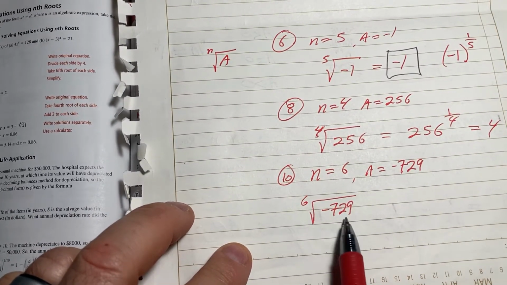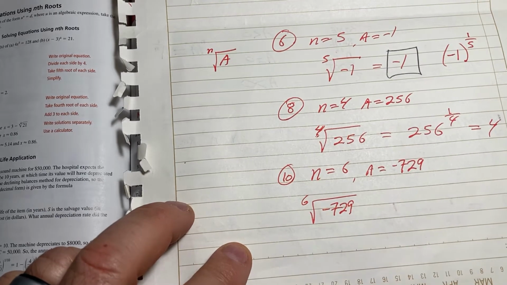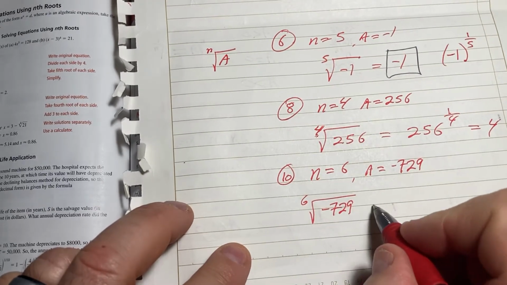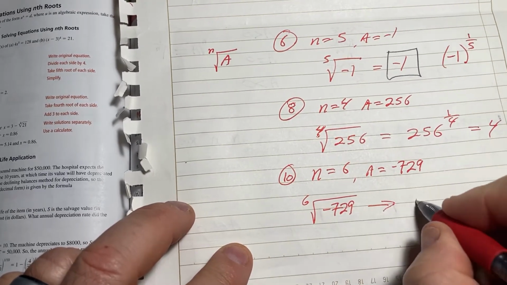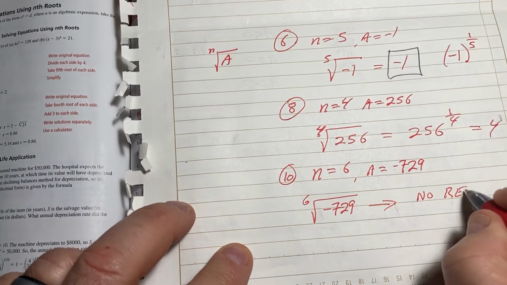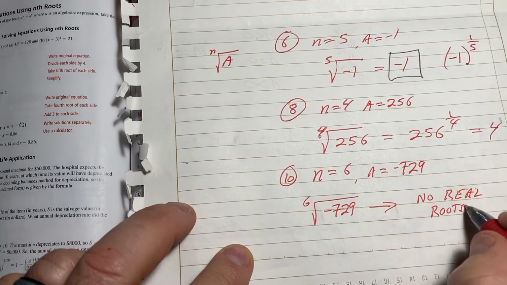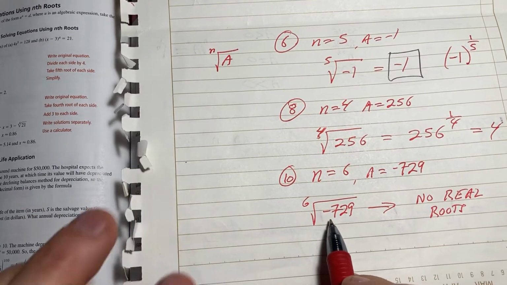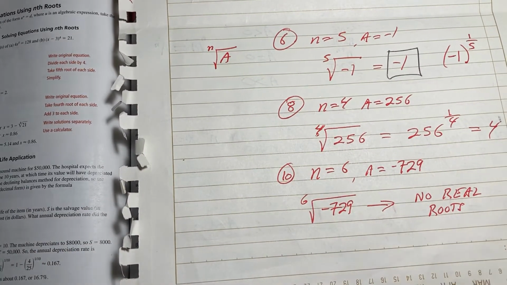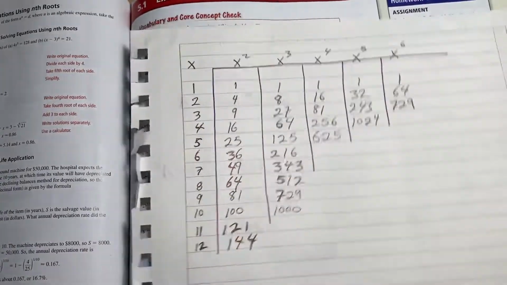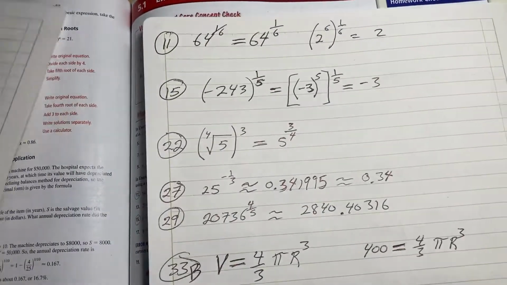And inside this radical you have a negative. You're not going to get any answer. There's no real roots here. No real roots. It's negative. You're going to get an imaginary answer, but it's not going to be the real answer. Okay? This stuff comes in handy a lot. Next, number 11.